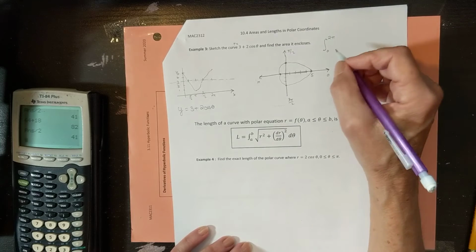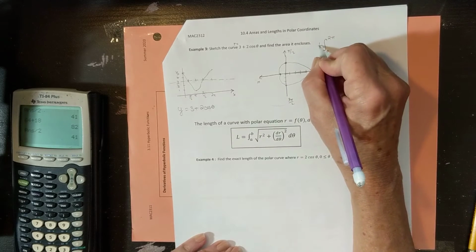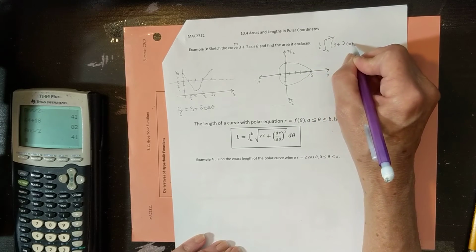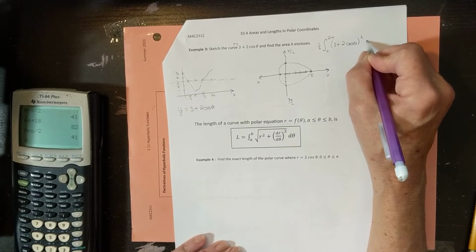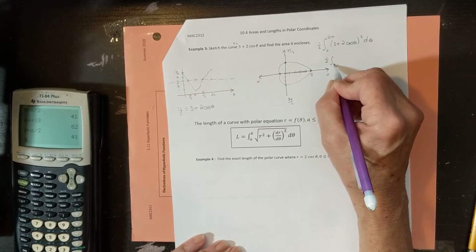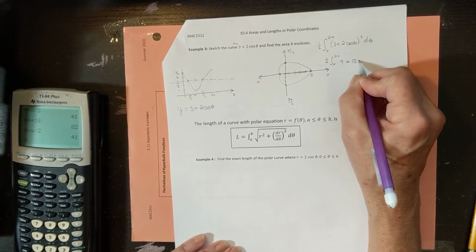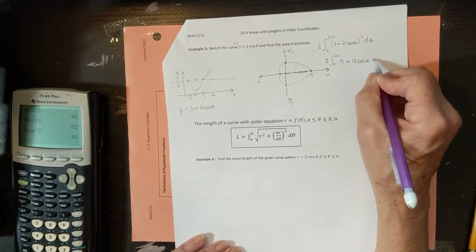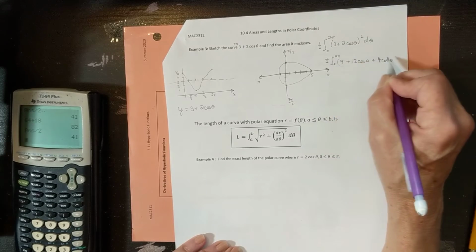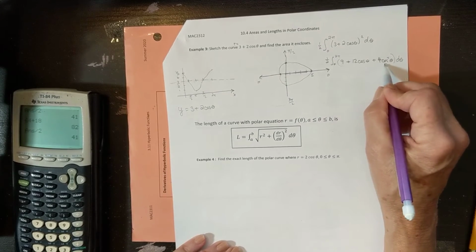Okay, and then that's going to equal 1/2, which I'm going to put out here, r squared, (3 plus 2 cosine of theta) squared d theta. So this is going to be 1/2, integral from 0 to 2 pi, of 9 plus 12 cosine of theta plus 4 cosine squared of theta d theta. All right, here we have another one of these cosine squareds.